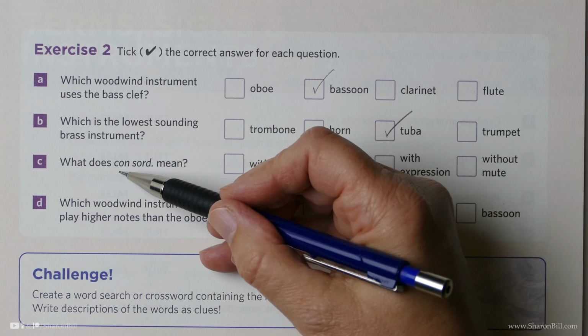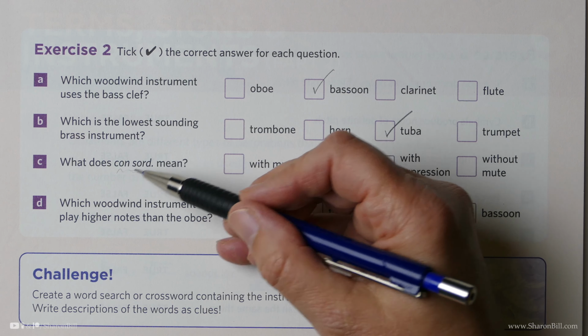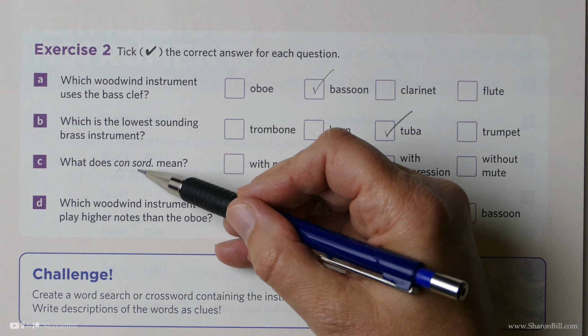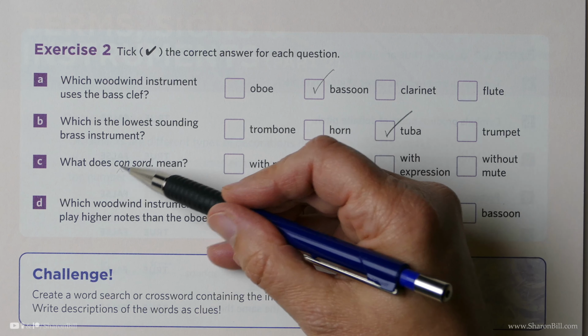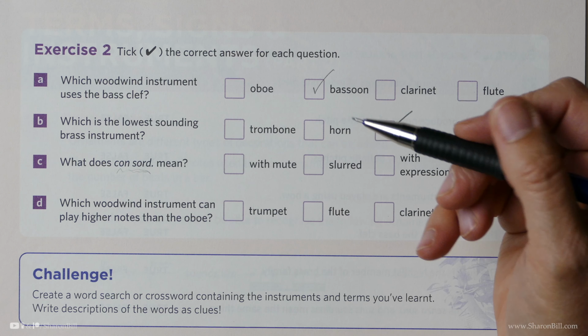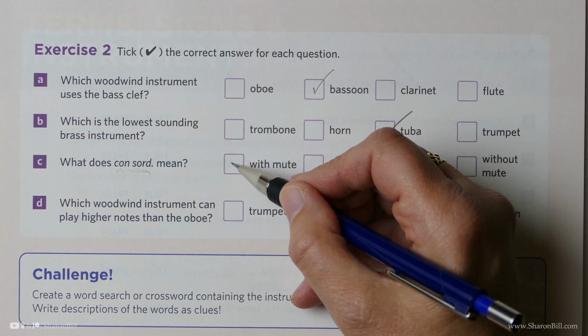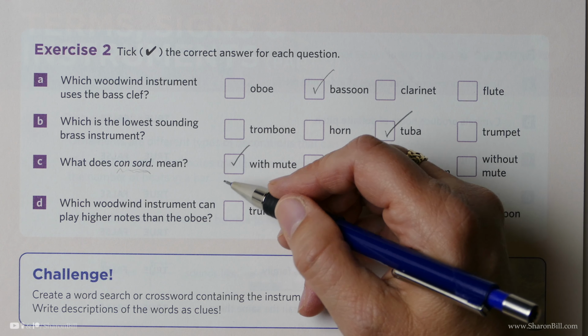Now here we can have con sordino. We've dealt with this already with strings, where you can mute the bridge on the strings. However, con sordino, which we know is with mute, can also be applied to brass, and it's basically putting a sock in it.